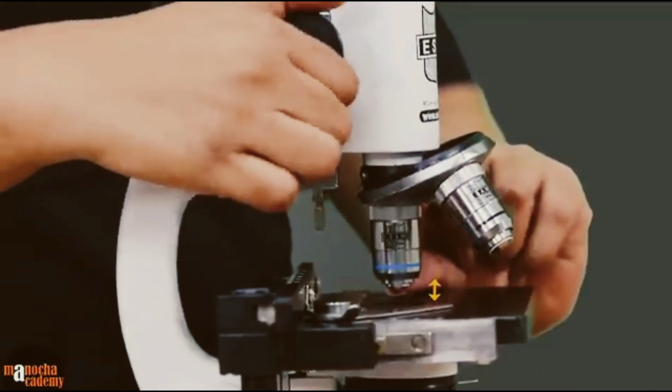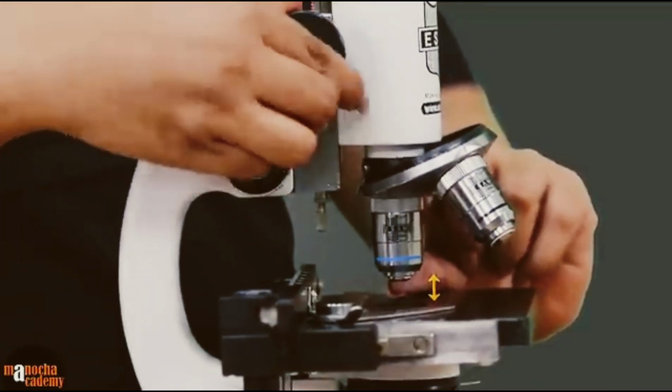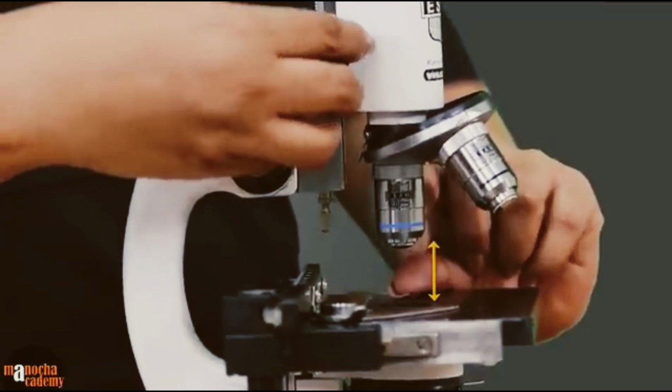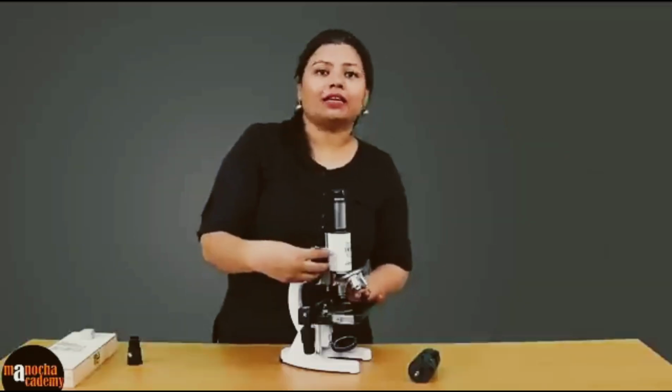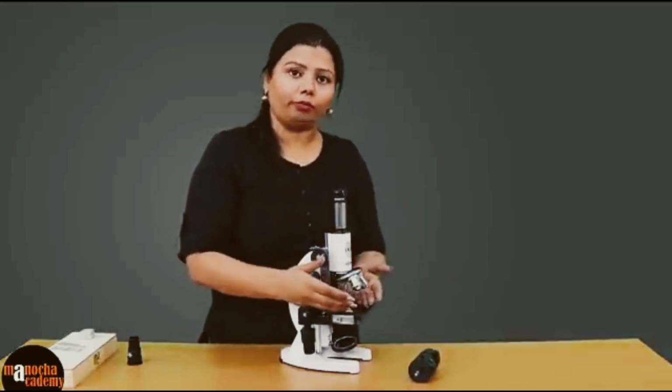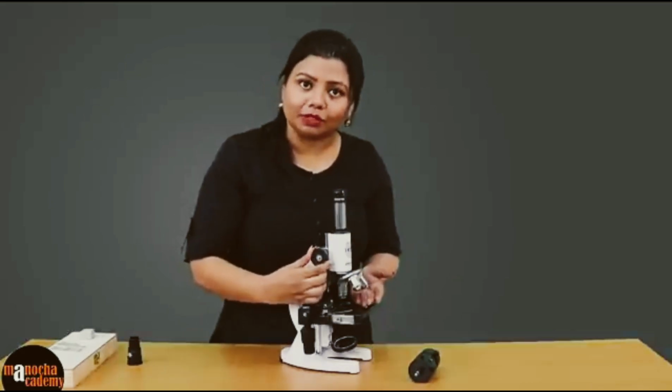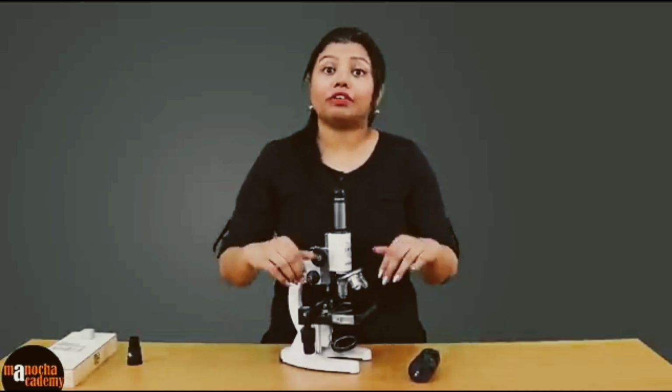This increases or decreases the gap between the stage and the objective lens, and that helps in bringing the image in focus. Now we all have different powers in our natural eye lens. If you wear specs, you have a different power, I have a different power, and that is why even after I focus the object with the help of this coarse adjustment screw, it may so happen that it is exactly focused for my eye lens, but it is not for yours because you have a different power.